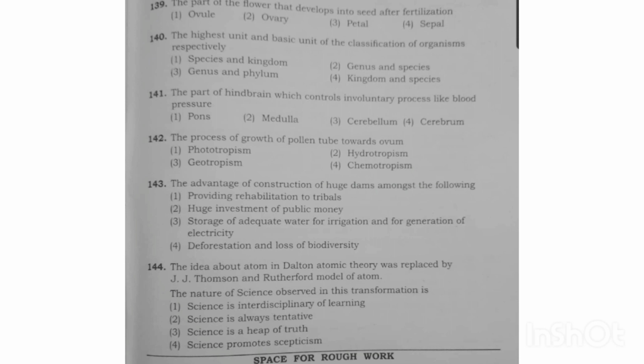So we have to learn up to the 142nd question. After the 143rd question we have science pedagogy, which we will discuss in the next video. Hope you all understand these previous year question papers and their correct answers. We will meet in the next video with the next concept.